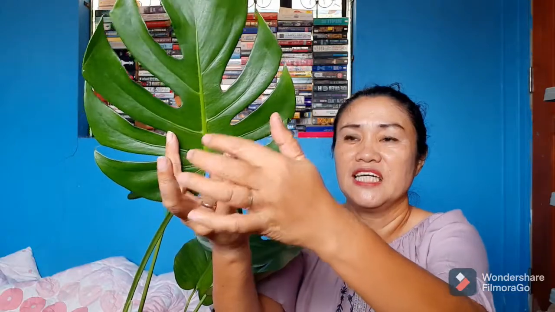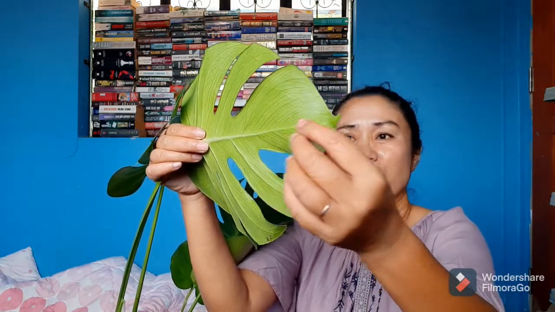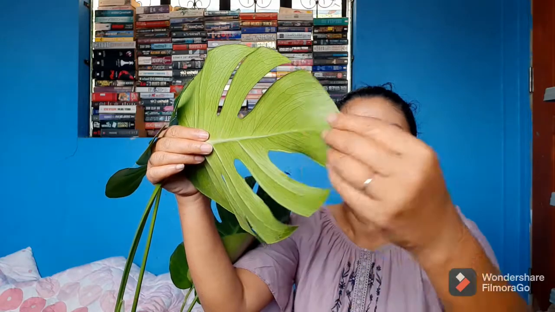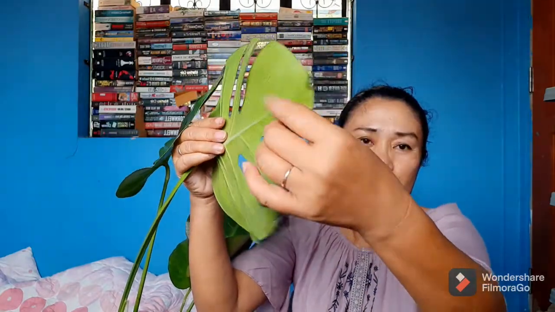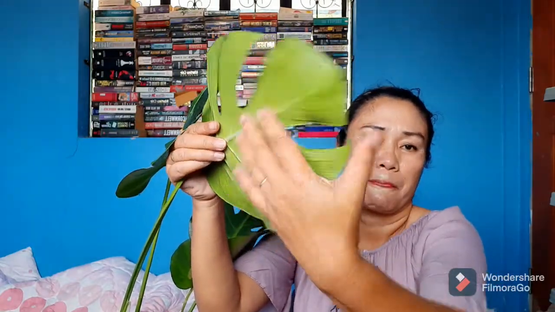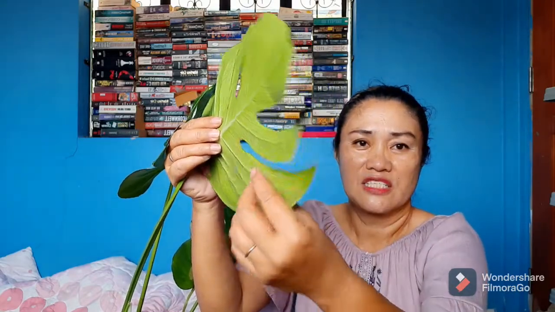Pinnate, which is, if I look at the underside of the Monstera Deliciosa, light mint green in color, but on the other side, the one exposed to sunlight, it is darker in color with a more pronounced venation at the underside, and it is pinnate.